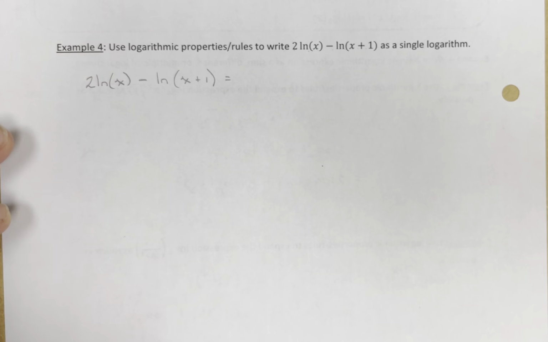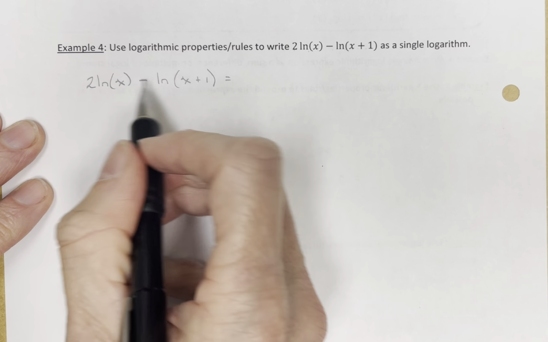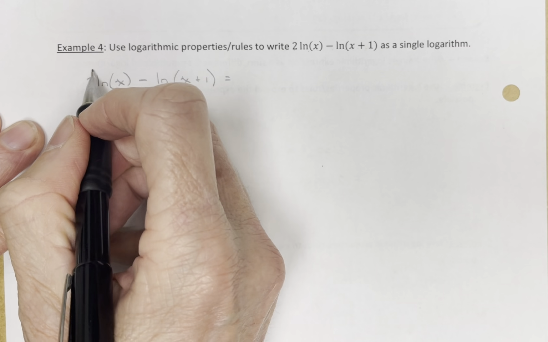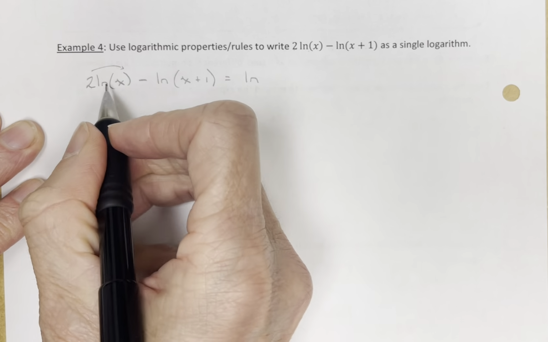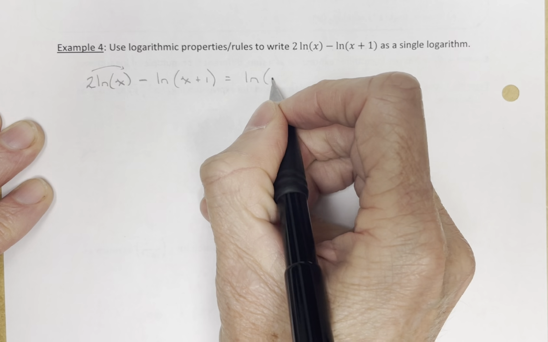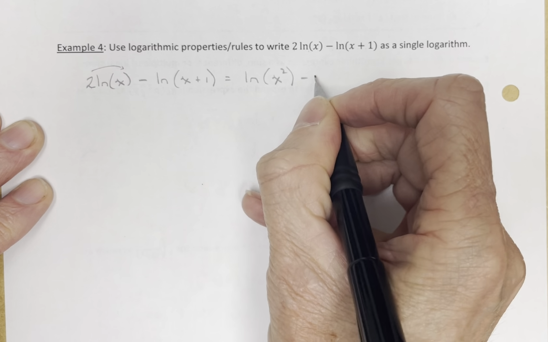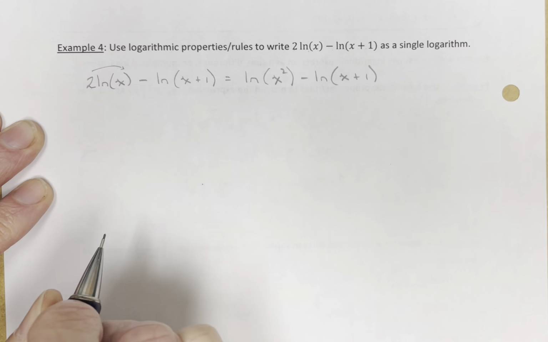Okay, first things first, I've got a number out in front. I can't apply the quotient property because I have a 2 here. So this 2 needs to shift back to squaring the argument. So the natural log of x squared minus the natural log of x plus 1.